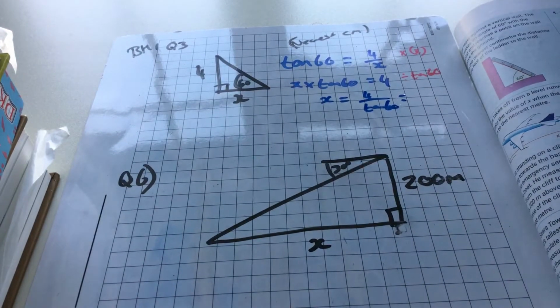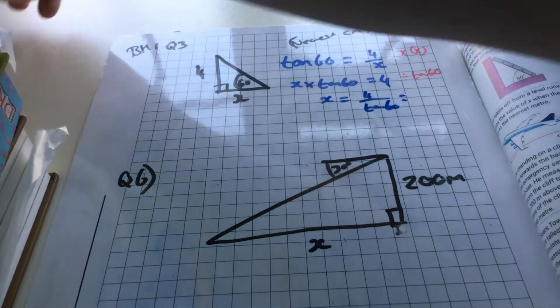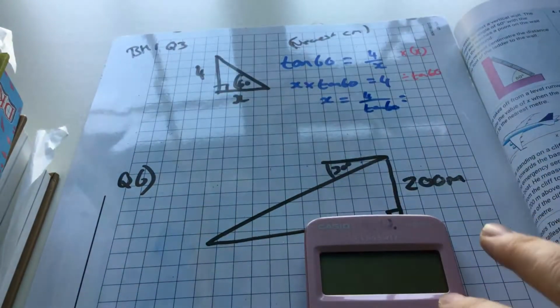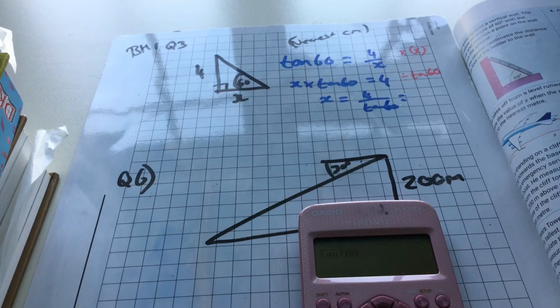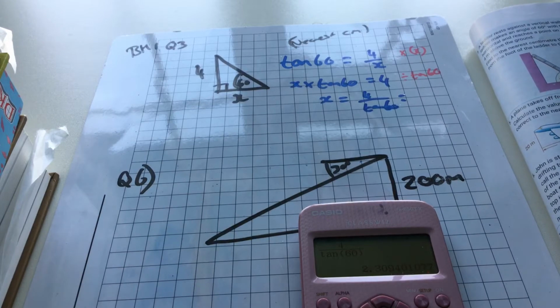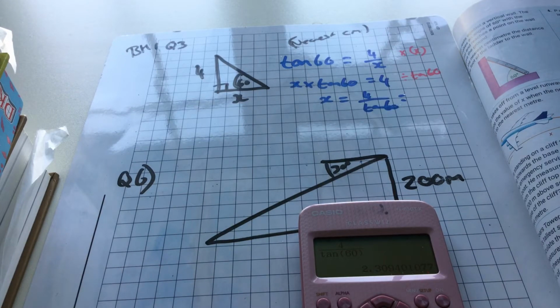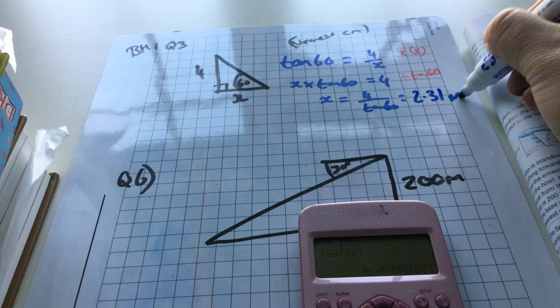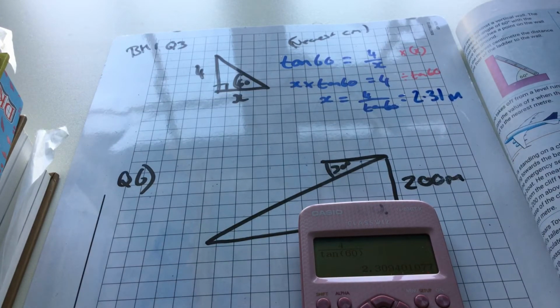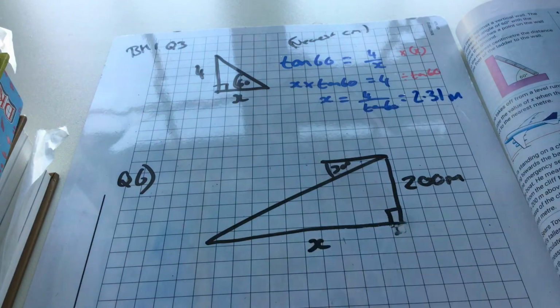Okay, so calculator. 4 over tan 60, close your bracket, and it's to the nearest centimeter, so that's 2 decimal places, 2.31 meters. Okay, so that's question 3.